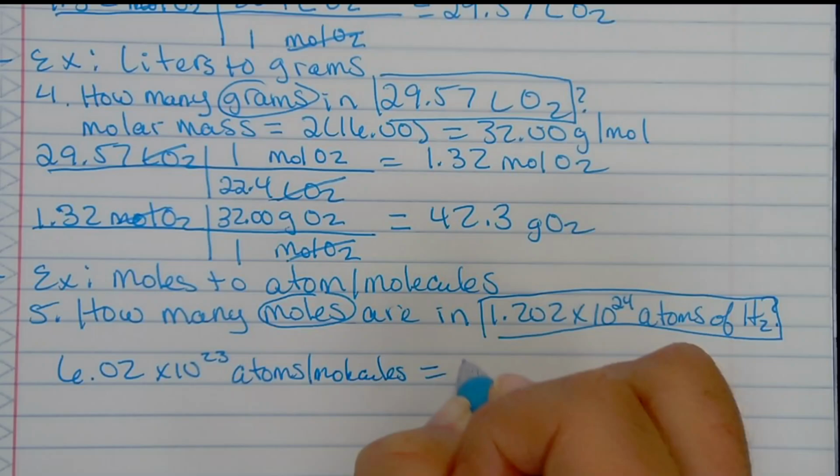So we're going to write our given and we're going to learn how to put this into our calculator. 1.202 times 10 to the 24th atoms of H2. Draw our train tracks, the same as we've been doing. We're going to write the units of our want, or what we circled, on top. So I want moles of H2.